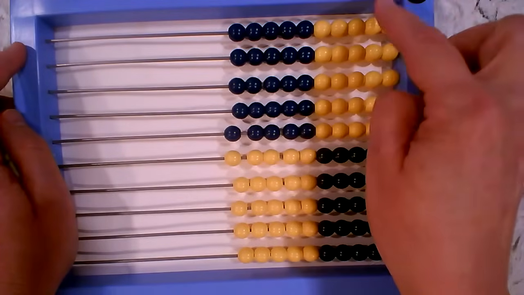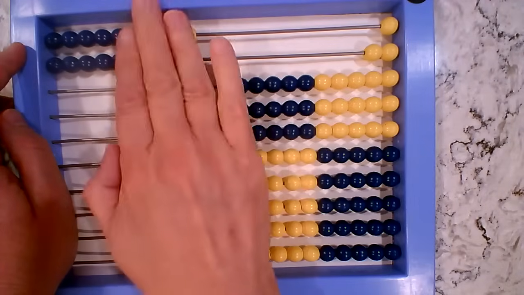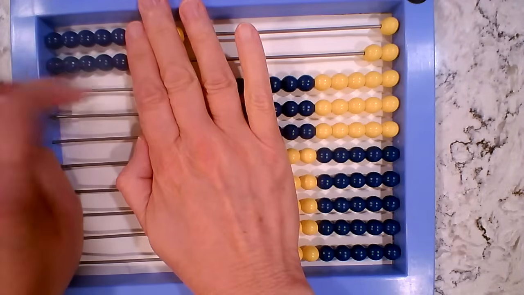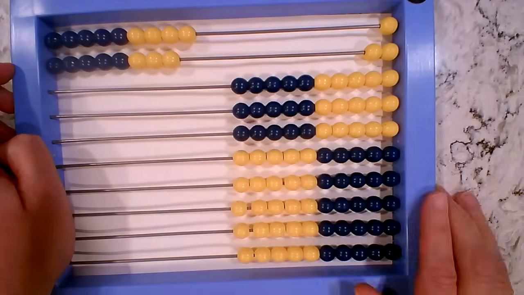Clear the abacus. Here we have 9. Here's even a harder one, 9 plus 8. This, again, start with the blue beads. How many blue beads do we have? We have 10. On this side, we have a total of 7.